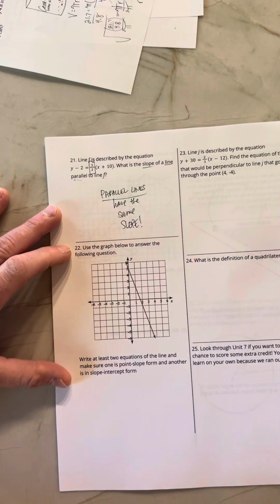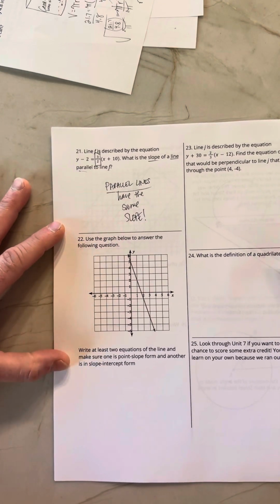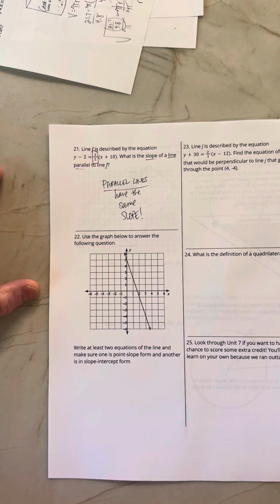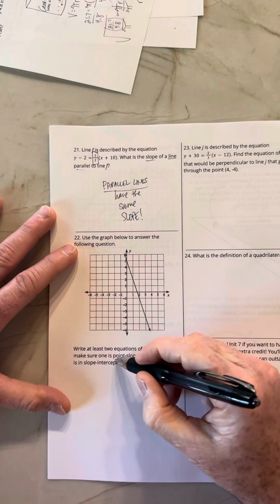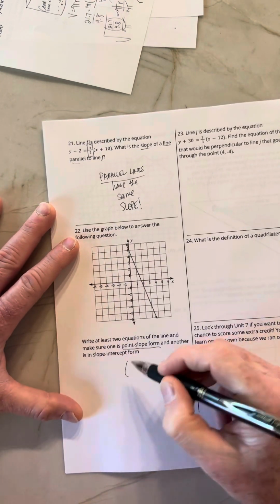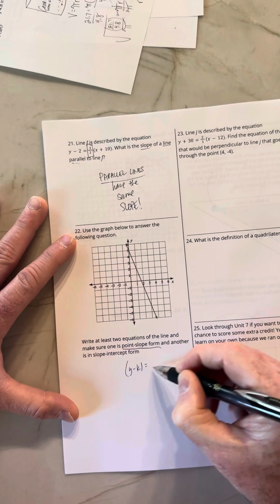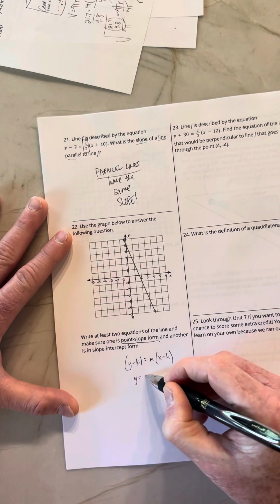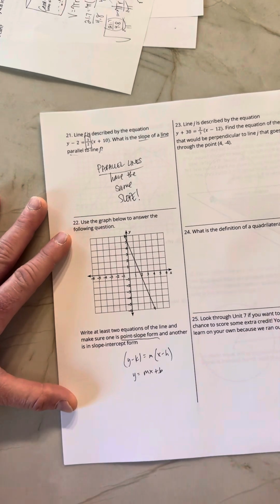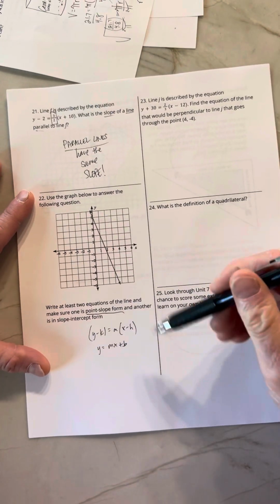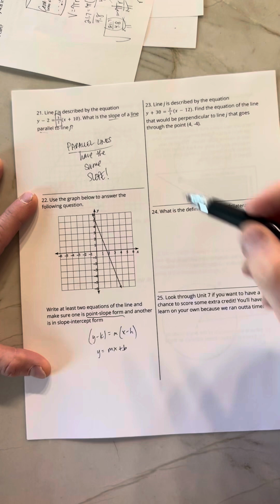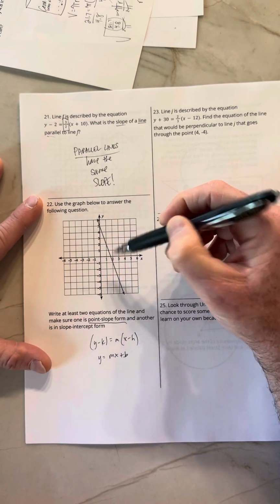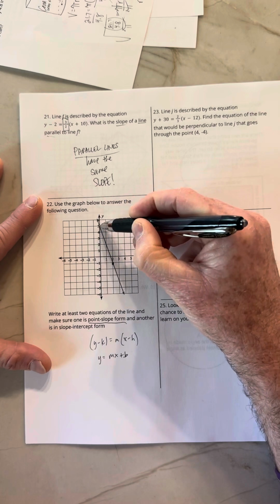All right. Use the graph below to answer the following question. Write at least 2 equations of the line and make sure one is point slope form and another in slope intercept. So point slope is y minus k equals m times x minus h. Slope intercept is y equals mx plus b. So you got to find, well, let's knock out y equals mx plus b. So let's go from this point to this point.